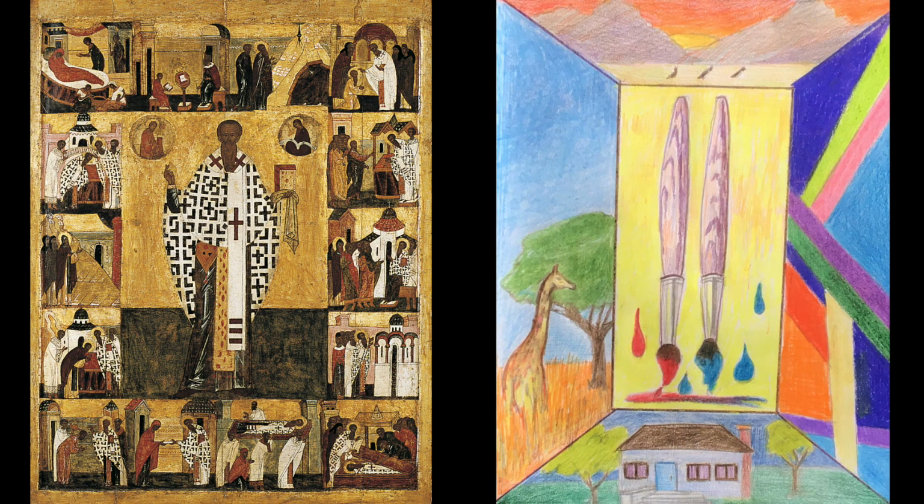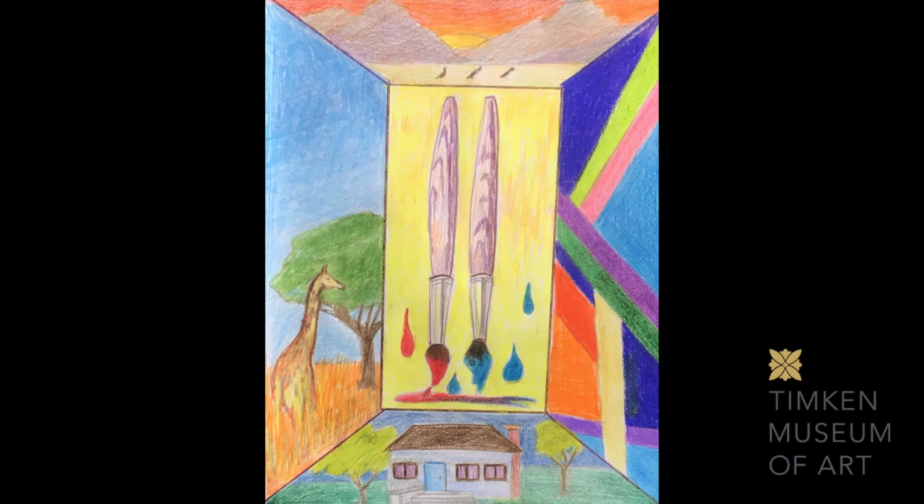We'll be using this icon of Saint Basil as a template for our symbolic self-portraits. In the center, you are going to place what you think represents you the most, what symbolizes you the best. And then surrounding that center, you're going to talk about where you're from, where you live now, what your dreams are, what your goals are. And all of these combined together are going to create your symbolic self-portrait.